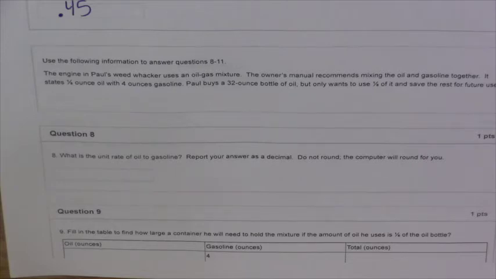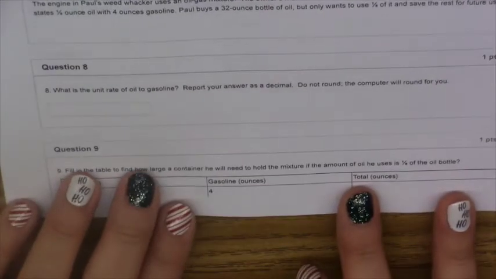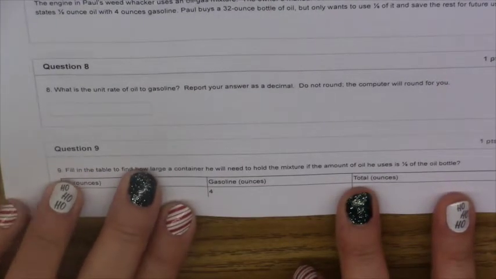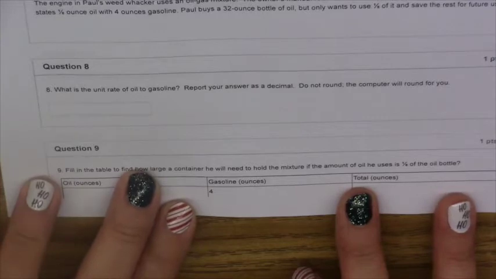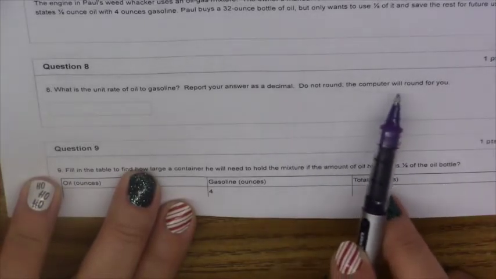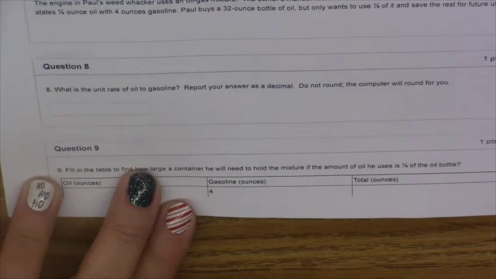Paul buys a 32-ounce bottle of oil, but only wants to use 1/8 of it and to save the rest for future use. Question 8, what is the unit rate of oil to gasoline? We're going to report our answer as a decimal. Says do not round, the computer will round it for you.